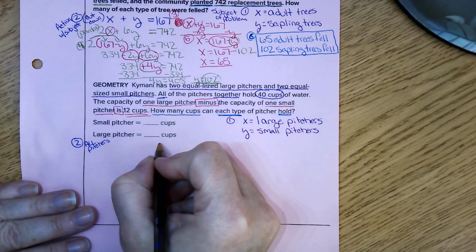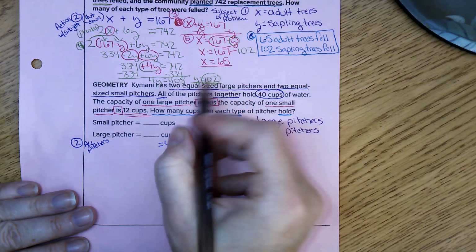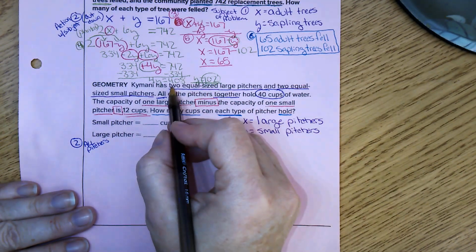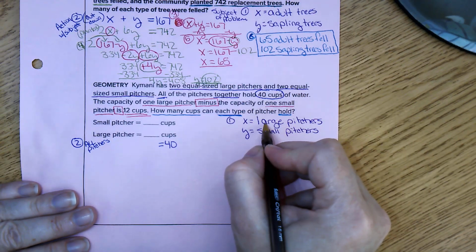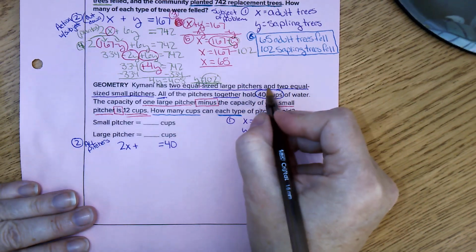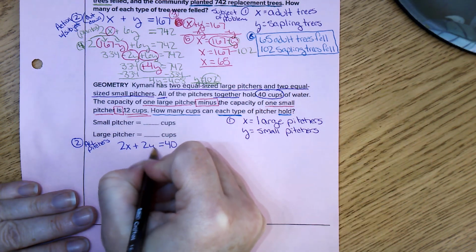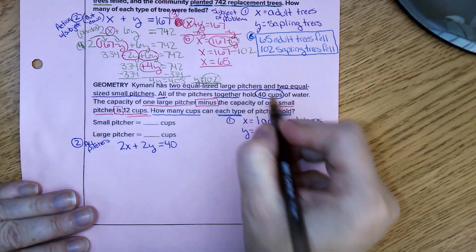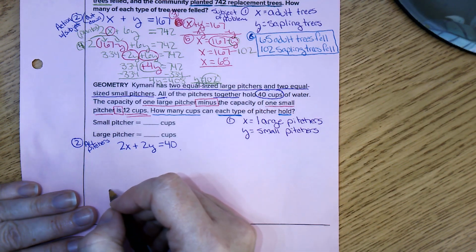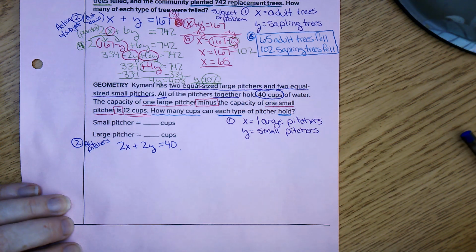All right, so what does it tell me about my subject? Well, 2 large pitchers plus 2 small pitchers together hold the 40 cups. Okay, so all the pitchers hold 40 cups.